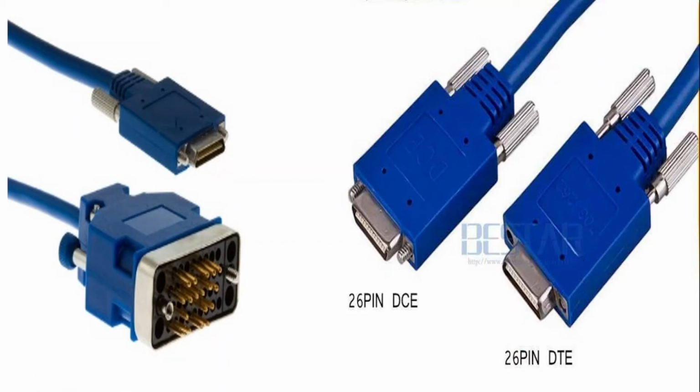But if the type of serial cable is like this, normally this is the DCE and this is the DTE. Those are the serial cables used for the DCE and DTE connection. From CSU, the CSU is the device or a modem that provides the clocking signal and converts analog to digital connections.